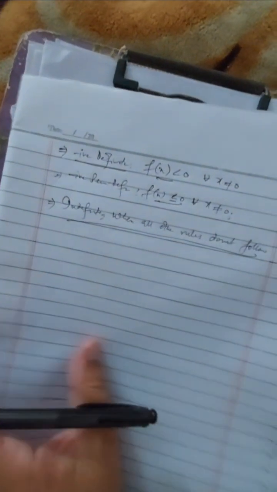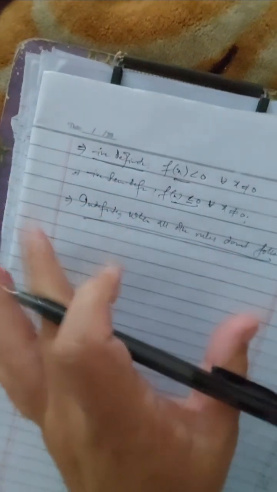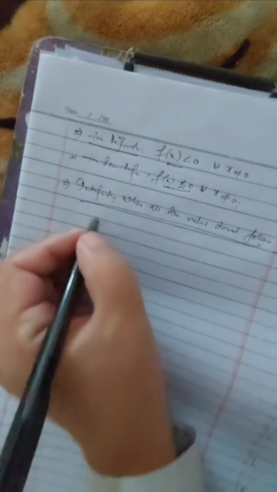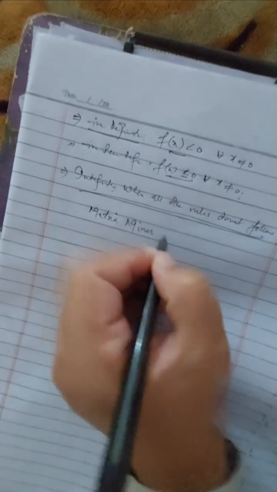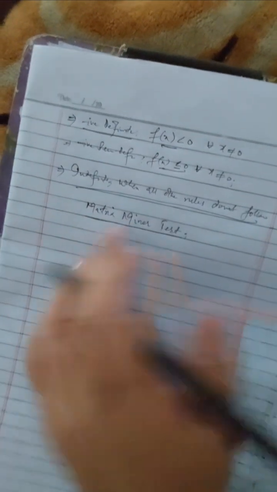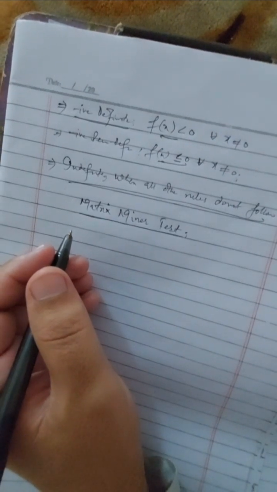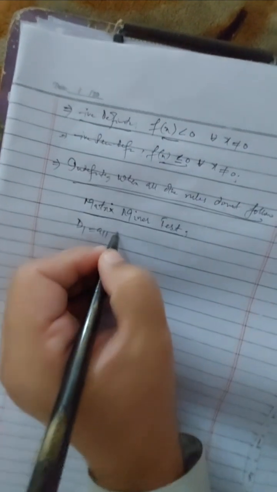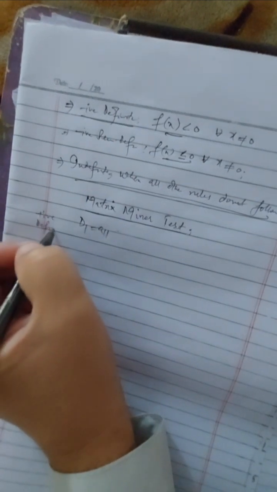So to find whether a matrix is positive definite or negative definite or indefinite, we have a matrix minor test. In this test, we say that d1 is equal to a11 for the positive definite.